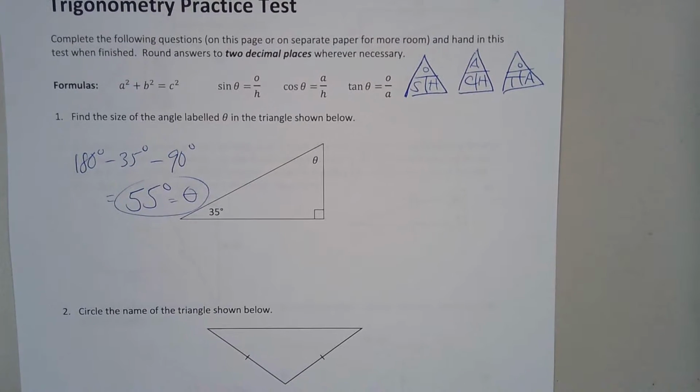So to do this one, you just had to remember the three angles add up to 180. That's going to be a one-mark question. I'm not going to give you more than that, okay?